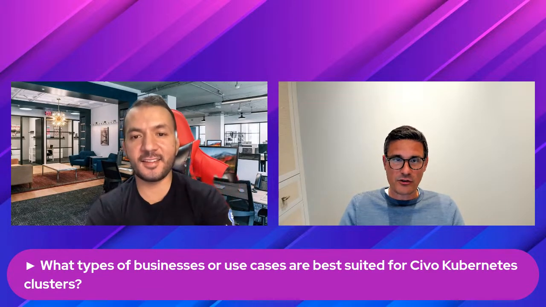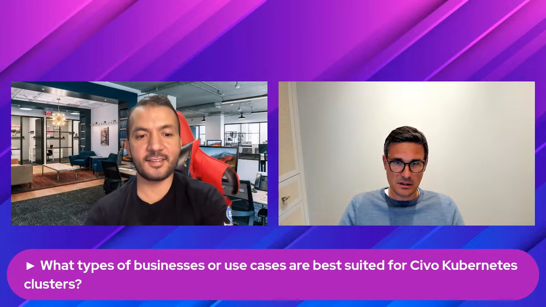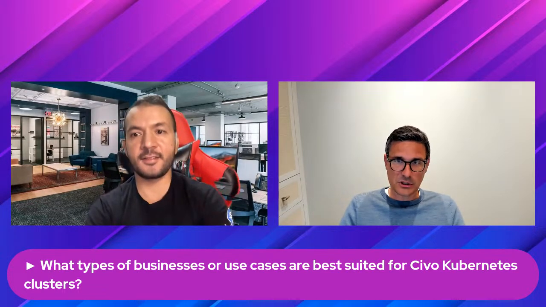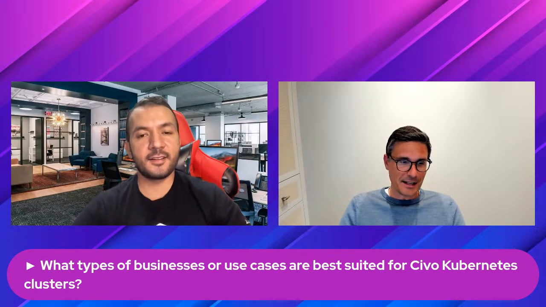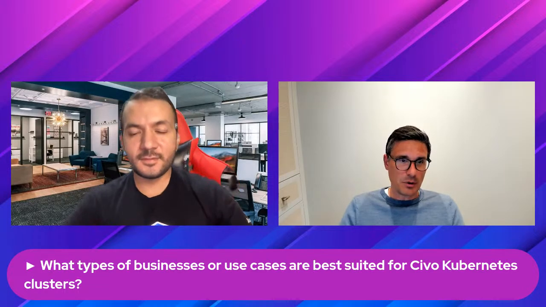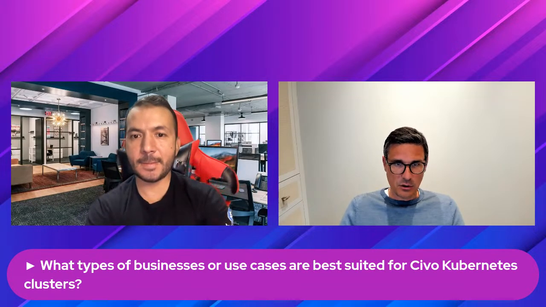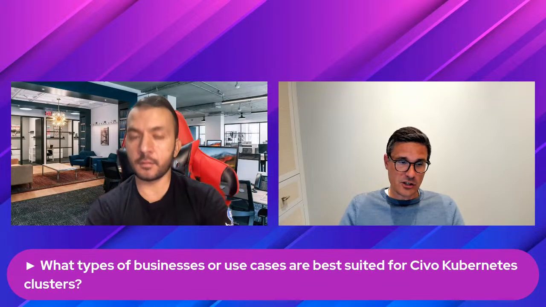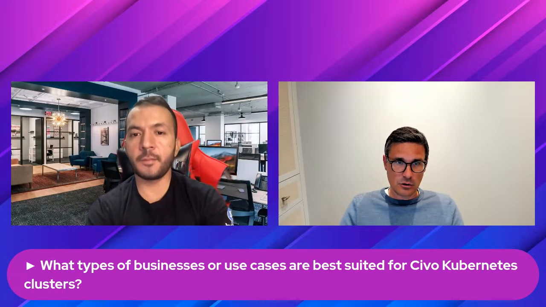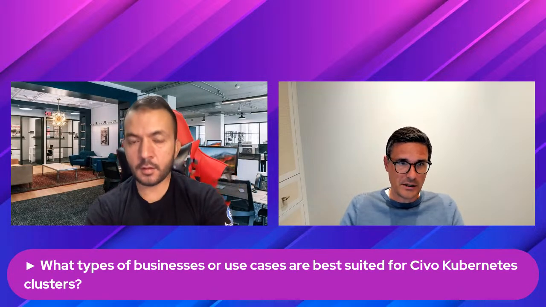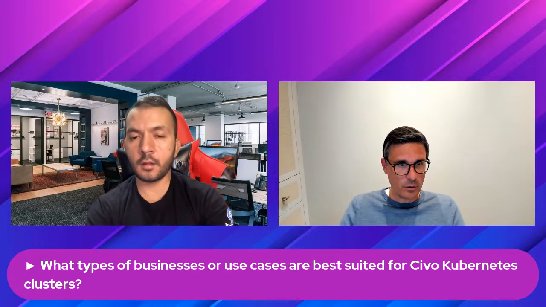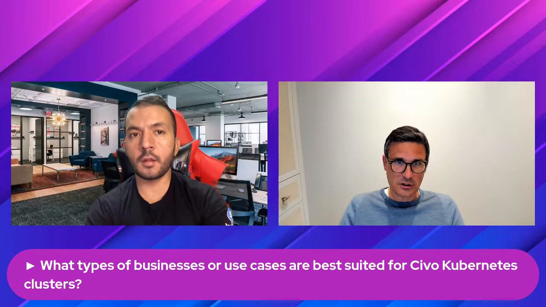I mentioned already that testing and development is a natural fit because of our fast launch times. In the early days people felt that's all we could do because of those fast launch times, but we've built a lot more enterprise offerings into Civo. Rather than just using K3s, you can also use Talos as your operating system, which is a hardened, more secure version of Kubernetes. So we have other offerings that are more focused on security-conscious customers.